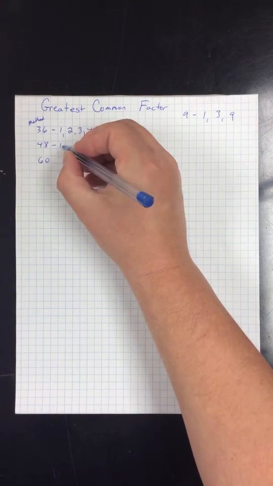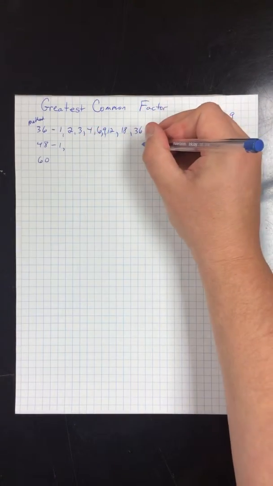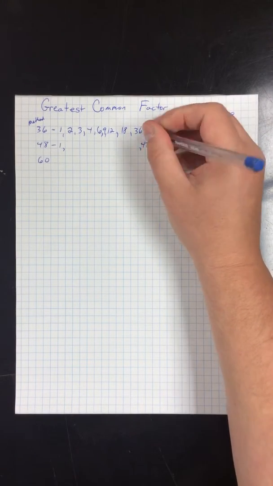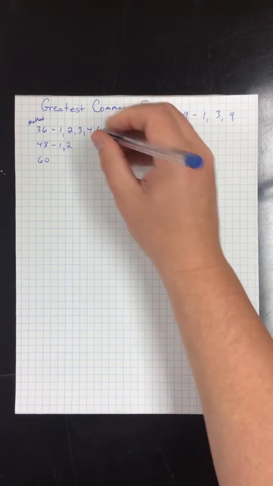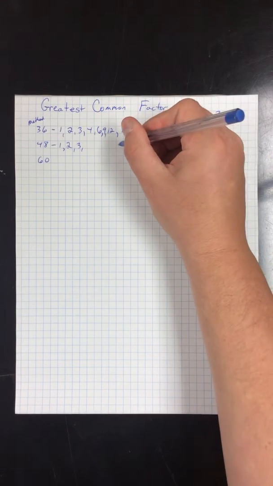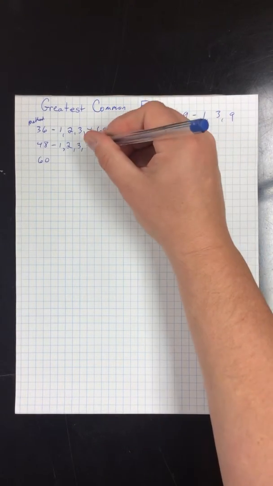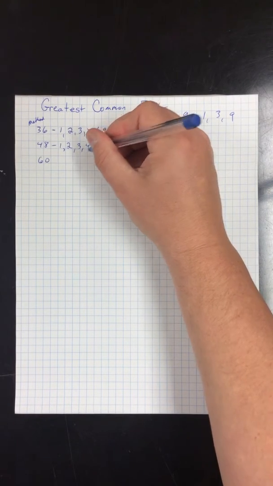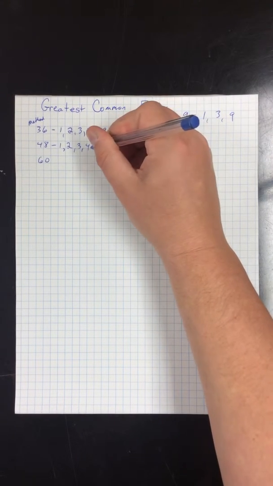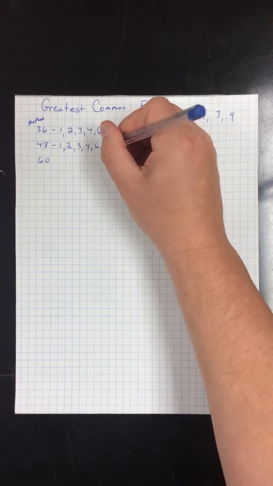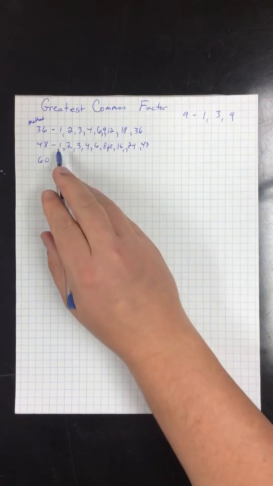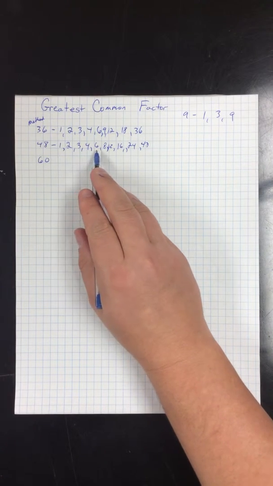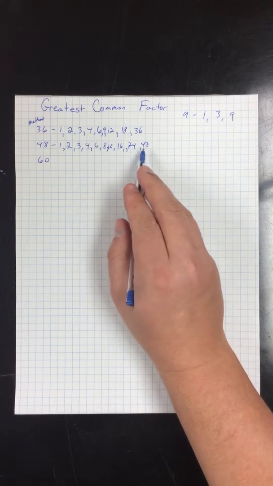So the factors of 48 are 1 and 48, 2 and 24, 3 and 16, 4 and 12, 6 and 8. I think that's them all. So my factors of 48 are 1, 2, 3, 4, 6, 8, 12, 16, 24, 48.